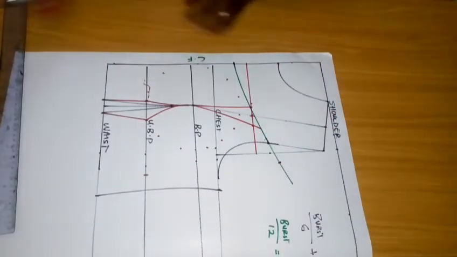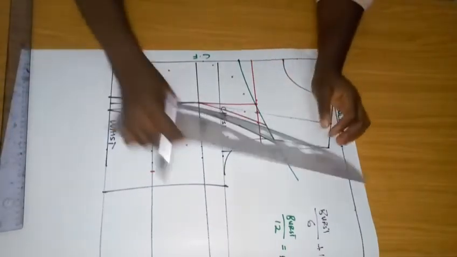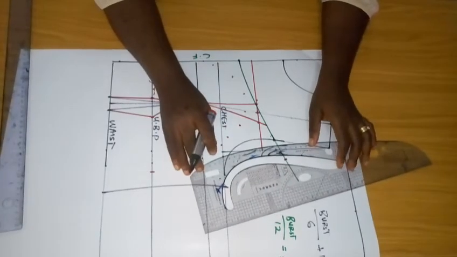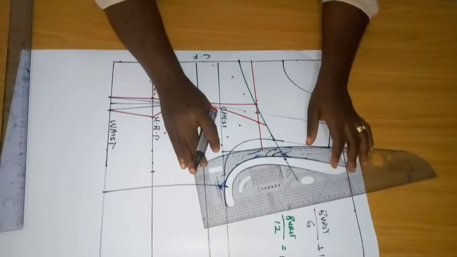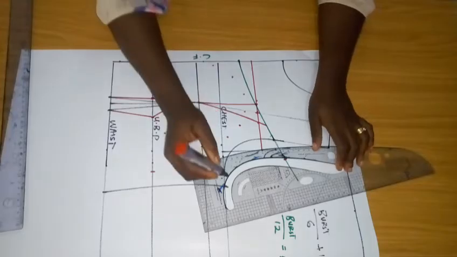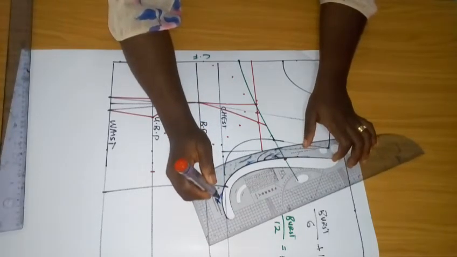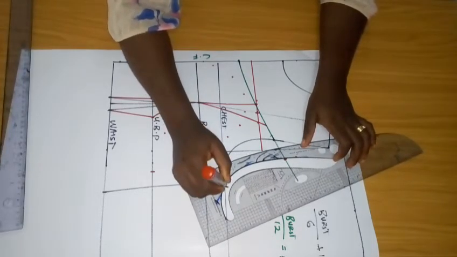Once that is done, I'm going to recreate my armhole. I want you to watch how I'm recreating my armhole. I'm not putting my ruler tool in.